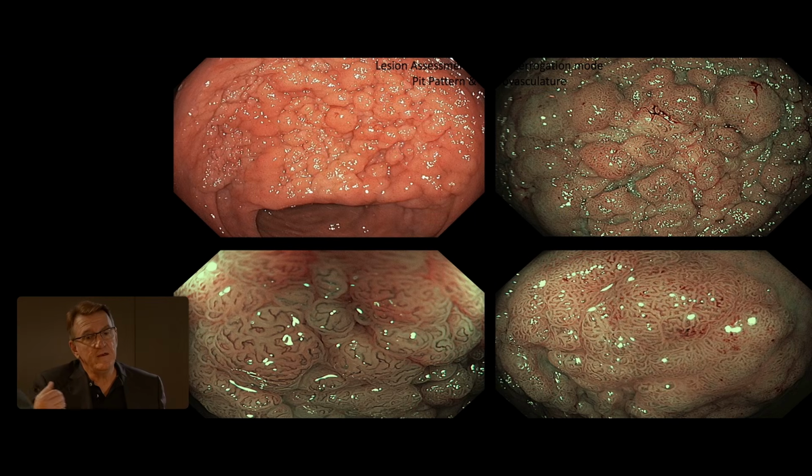Whereas if we see the same lesion in the left colon, the risk is increased, but it's still low if there's no dominant nodule.